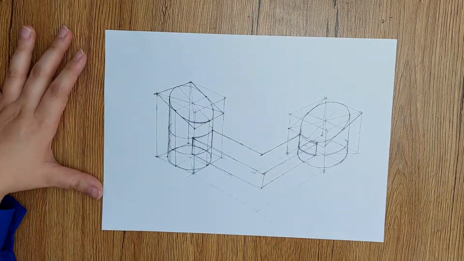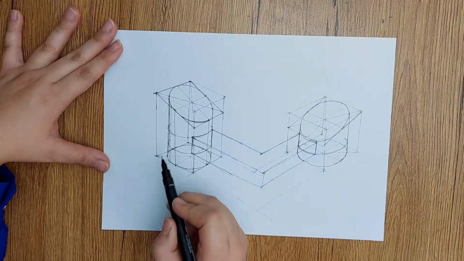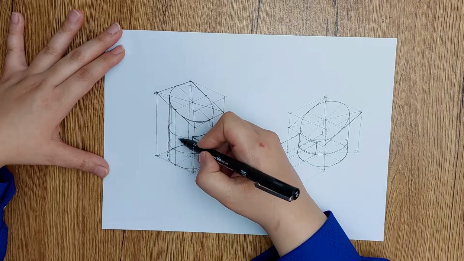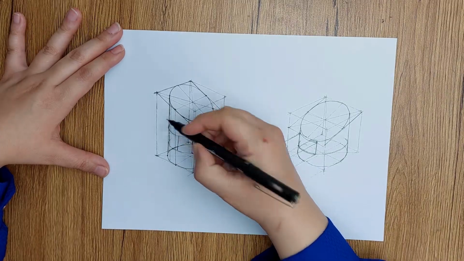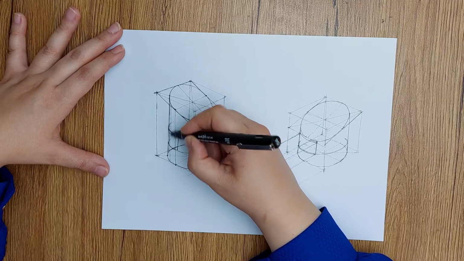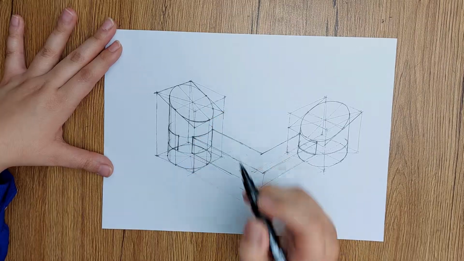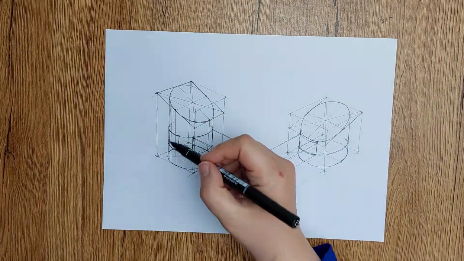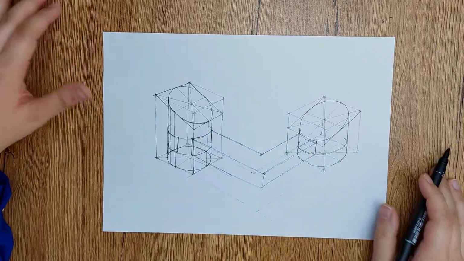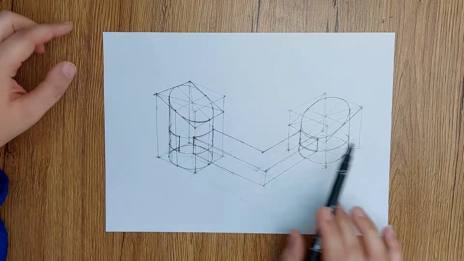So I want to have another part coming out of this cylinder here. So again, first I decide about this part on the body of the cylinder, which is the entrance of this form where it meets the cylinder.